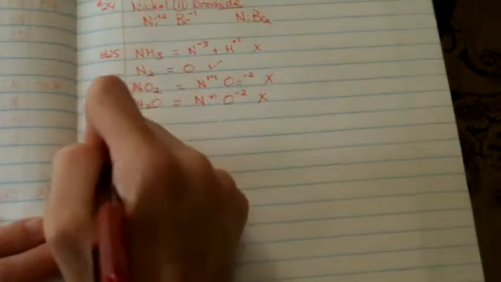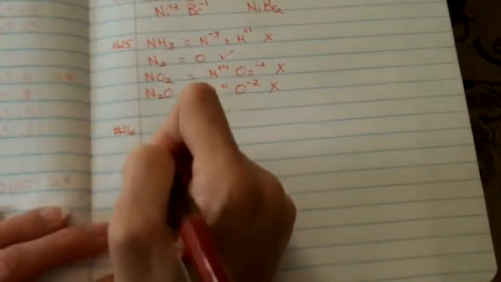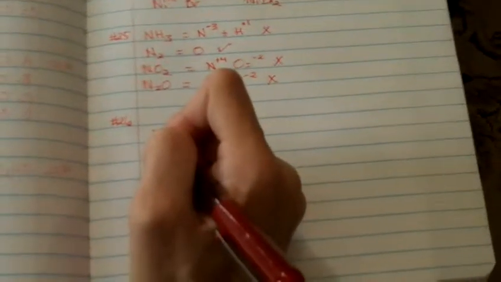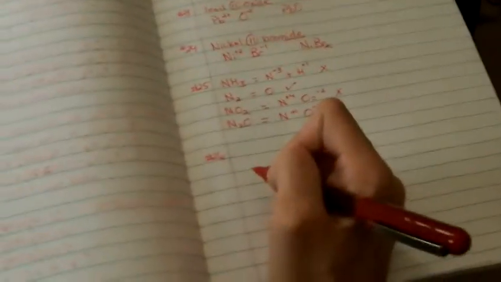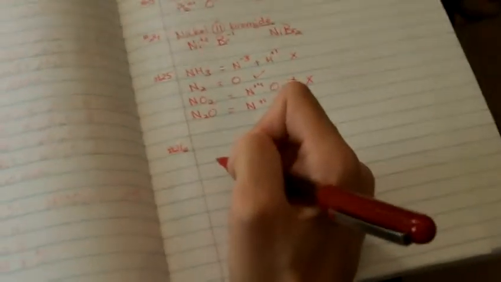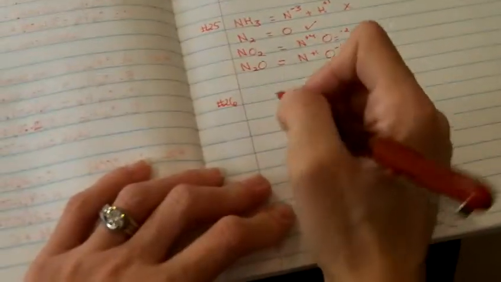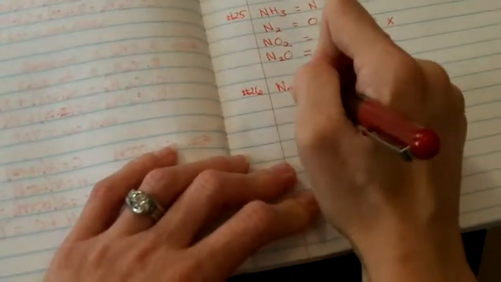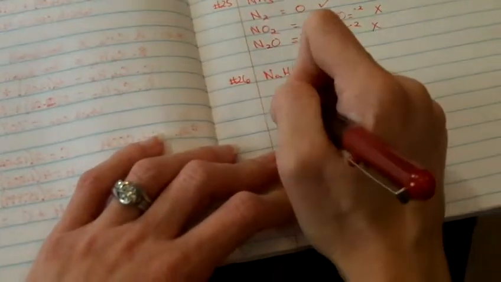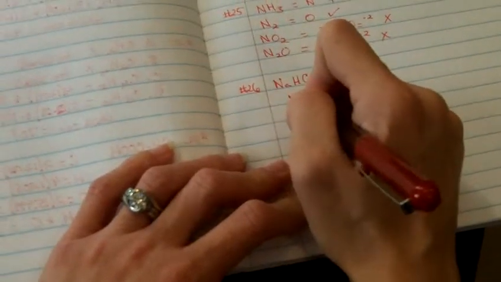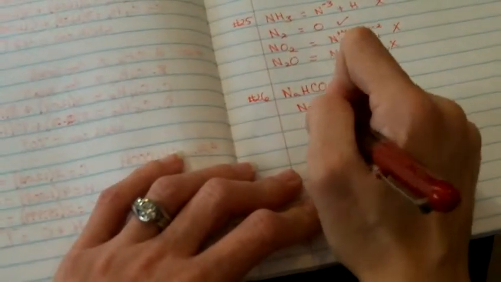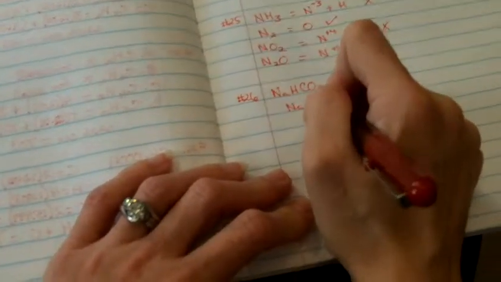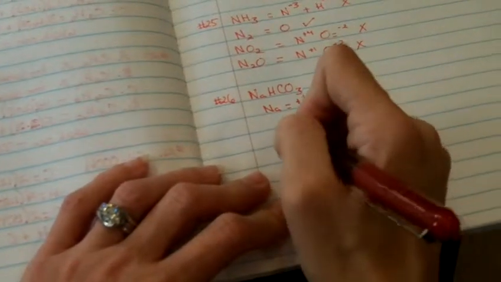All right, number 26. Number 26 asks us, what is the oxidation number of carbon in NaHCO3, which is sodium bicarbonate? All right, sodium is in group 1. It will always take a +1 charge in a compound.